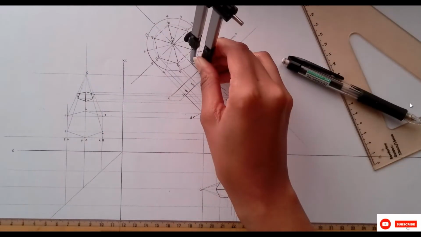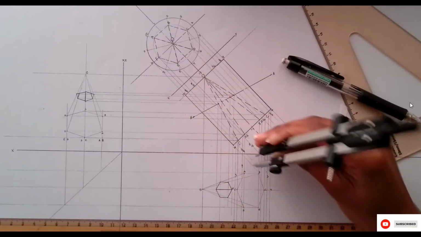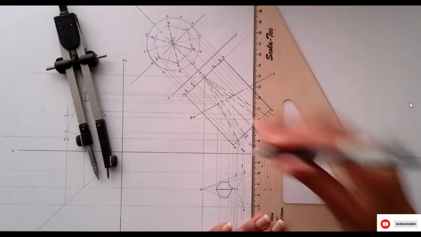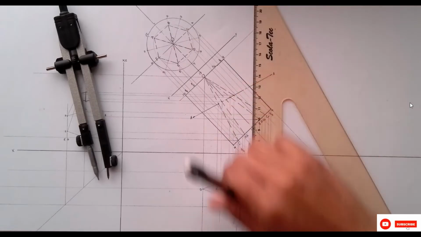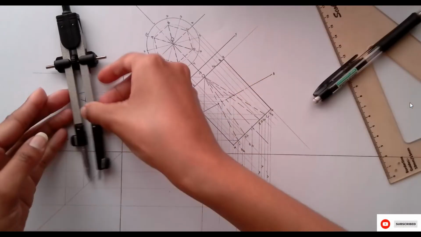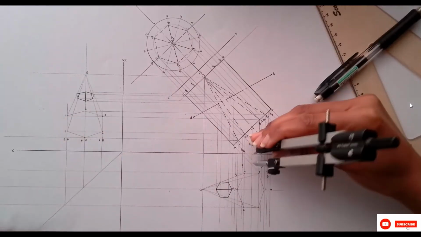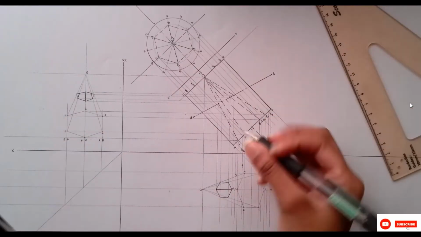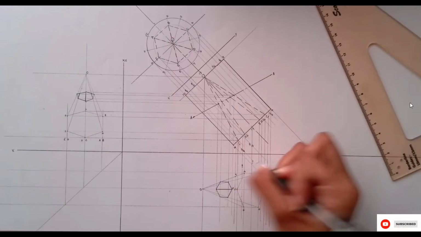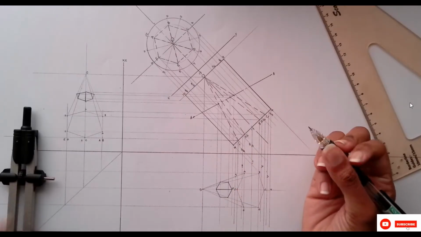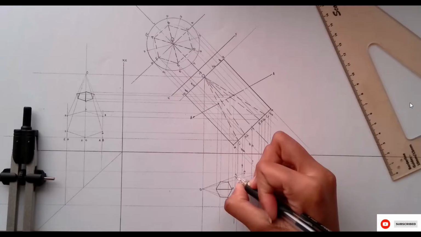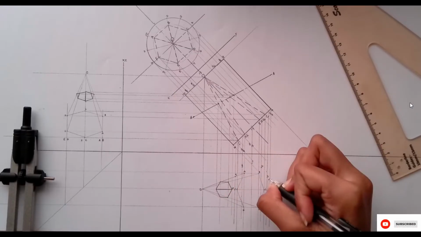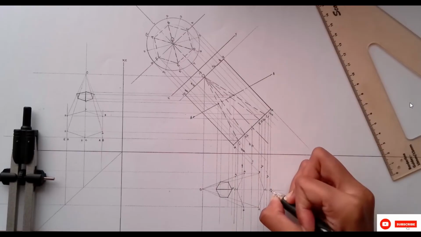So this is 7. I have to bring that 1 and 7 line down. So this is my 7. So far I have 10, 9, 8, 7, 6, 5, and 4.